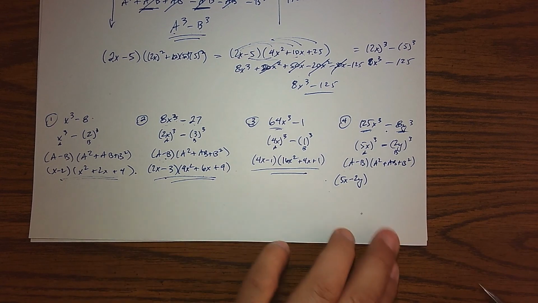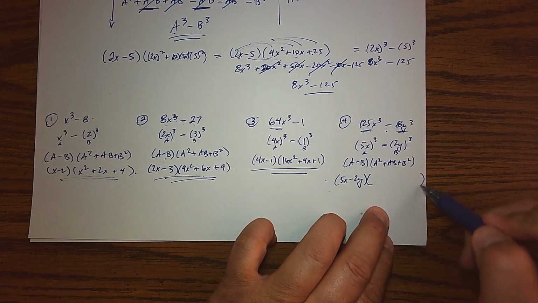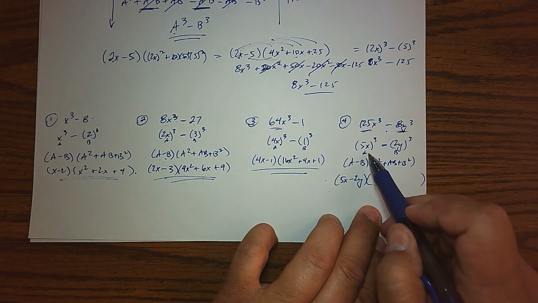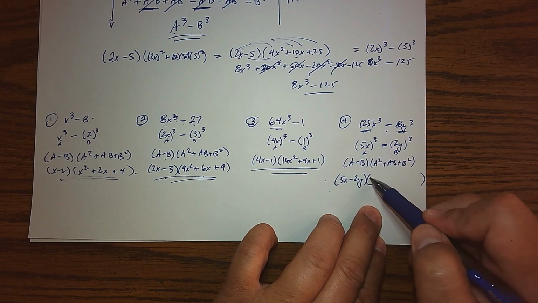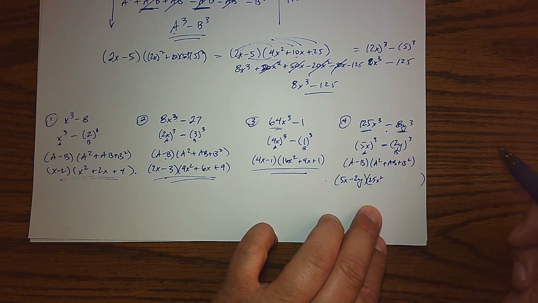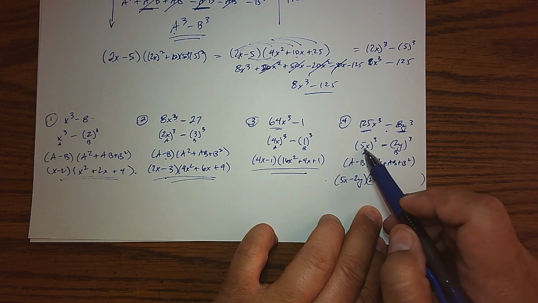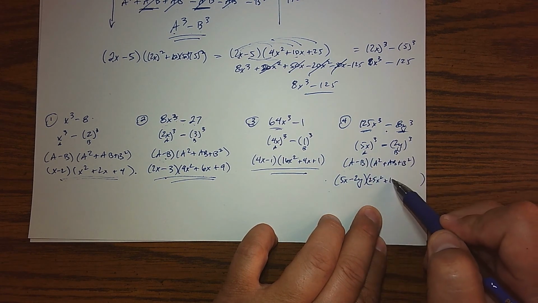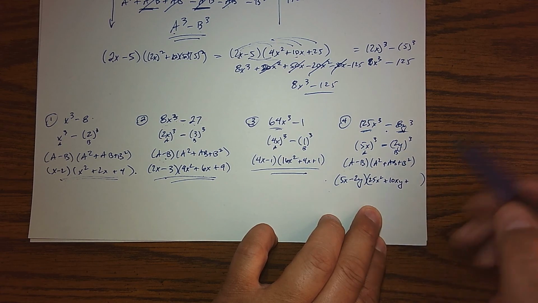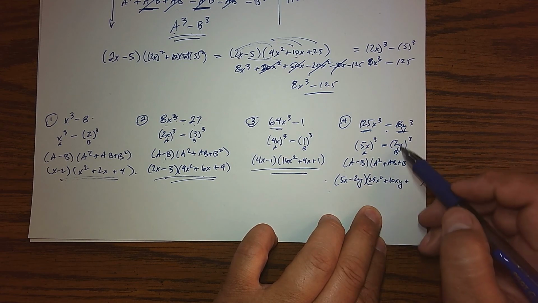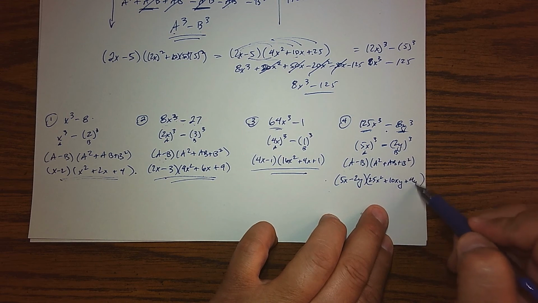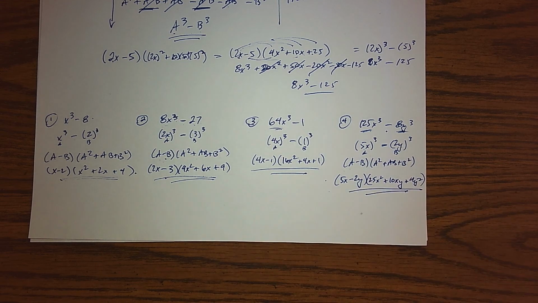So 5x minus 2y. What goes in these parentheses? We're going to take whatever A is and square it. So 5x squared is 25x squared. Add, we're going to take A and B and multiply them together. So 5x times 2y is 10xy. And then last but not least, we're going to take whatever B is and square it. So 2y squared is 4y squared. And there's our factorization.